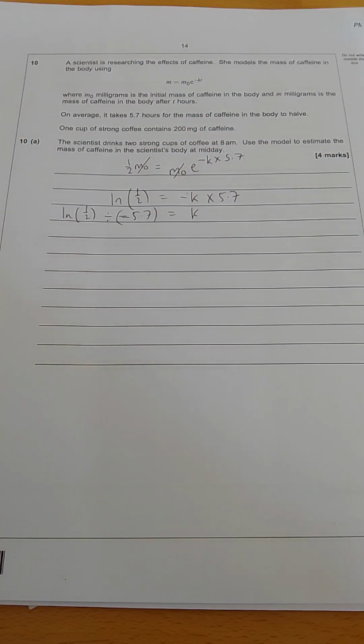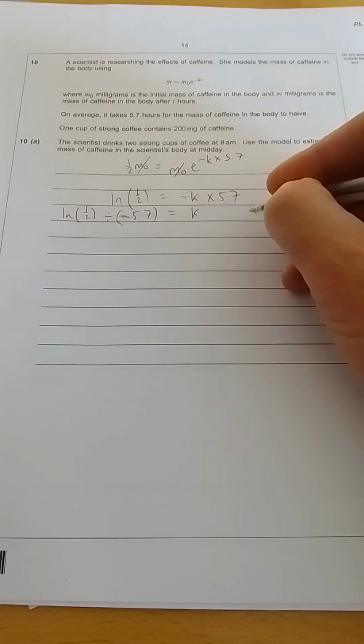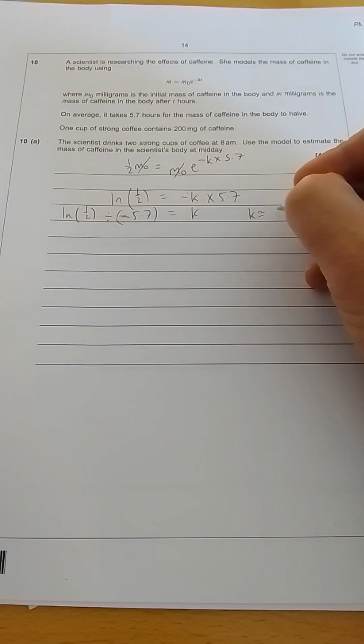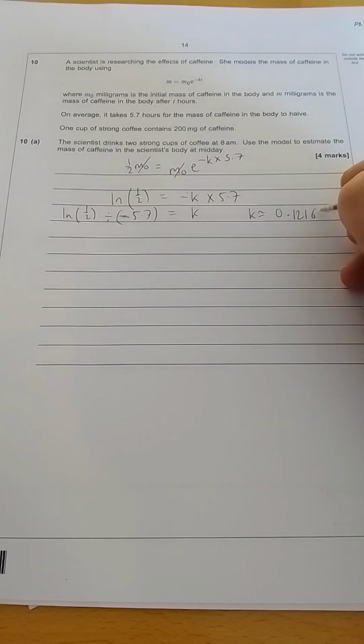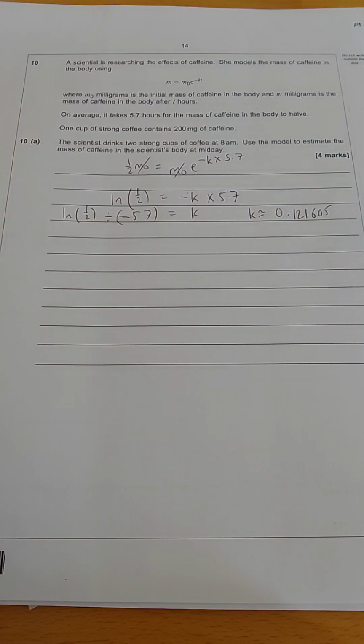So if we put that into the calculator, we find that k is approximately 0.121605. So now we can use that constant to work out how much caffeine will be left at midday.